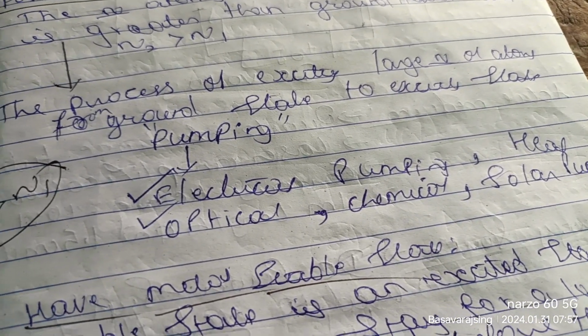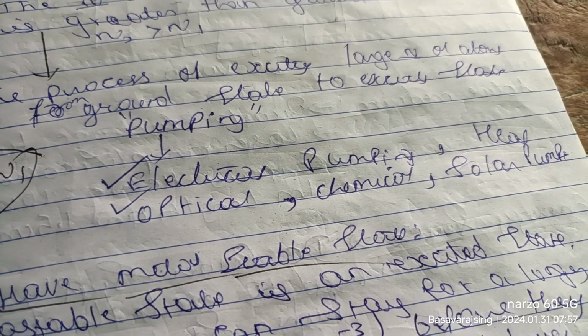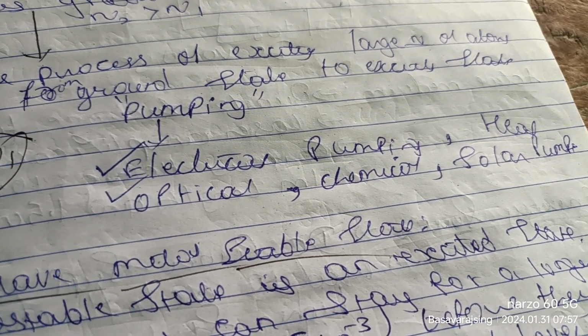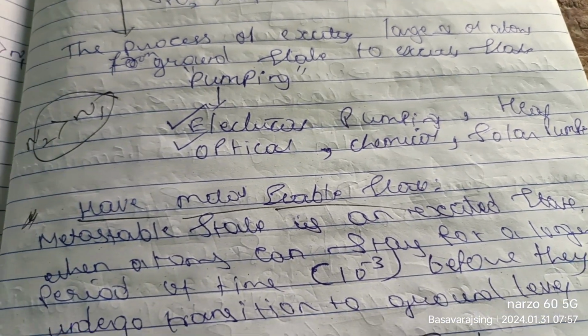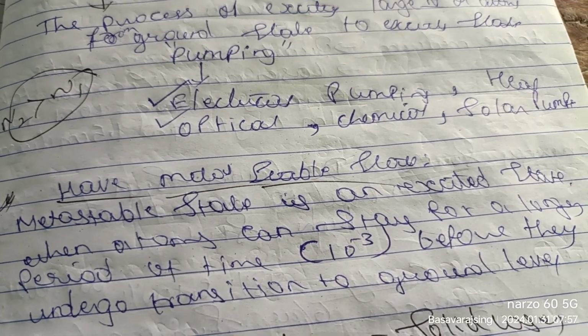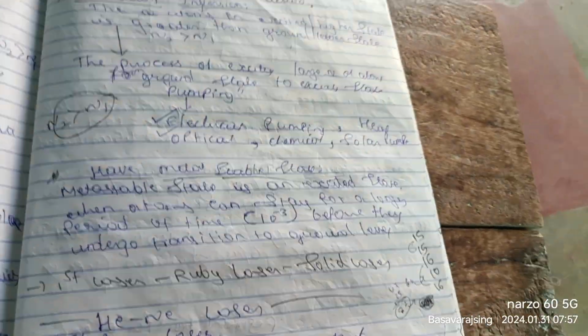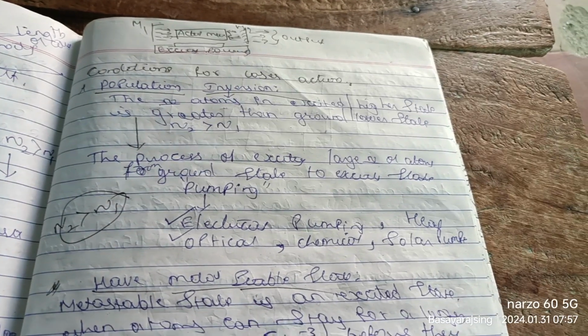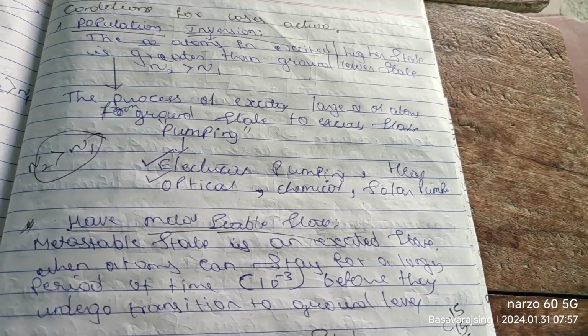Next, pumping includes electrical pumping, heat, optical pumping, chemical and solar pumping, etc. Here the most commonly used are electrical pumping and optical pumping. And the second condition is having a metastable state.